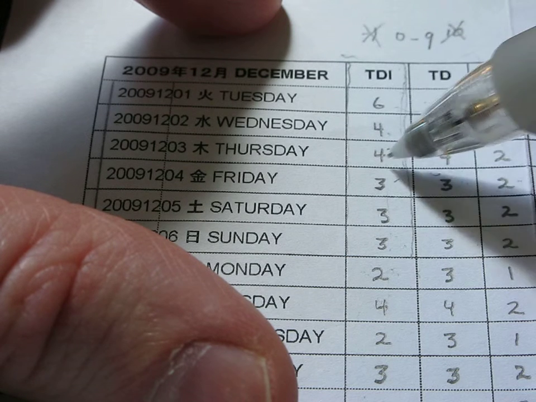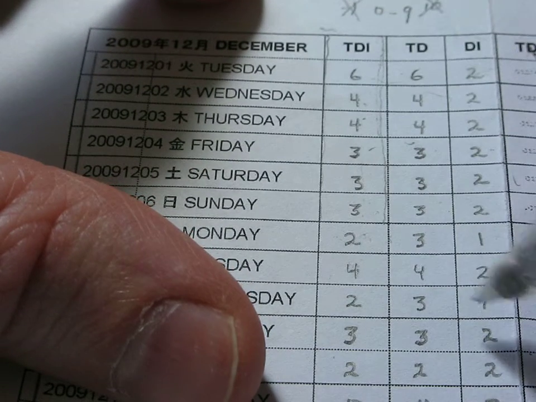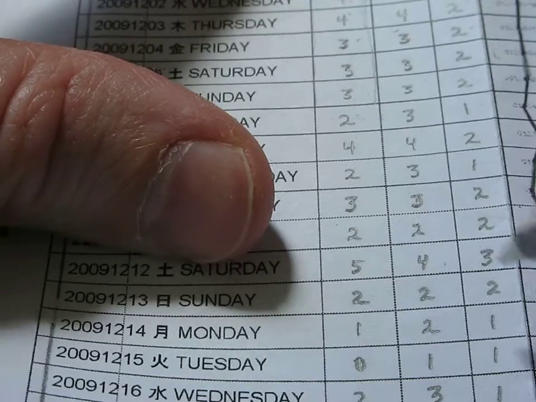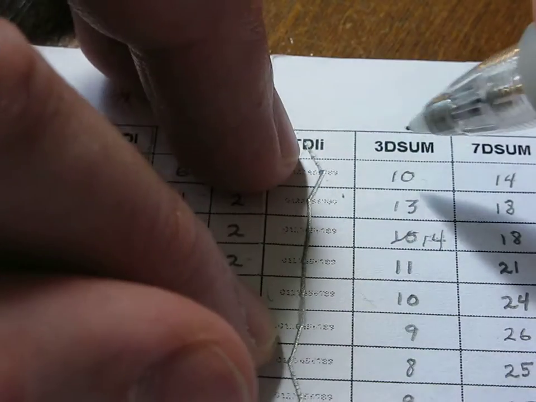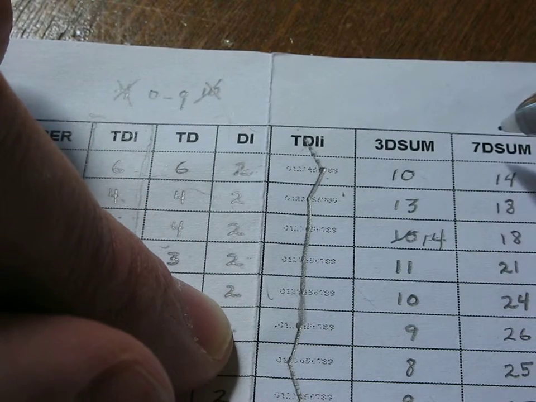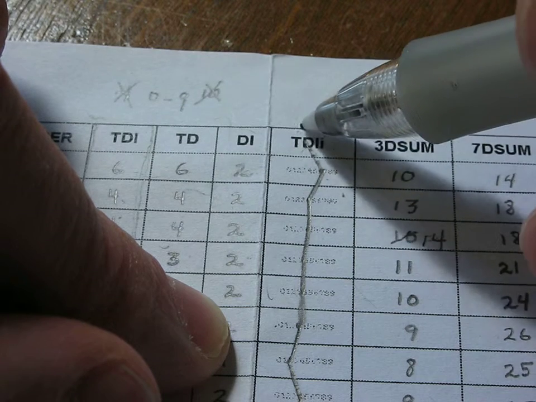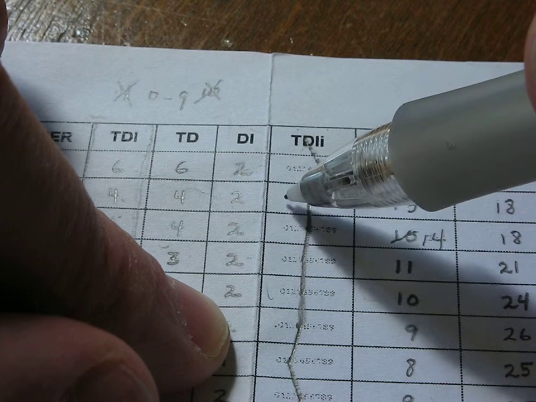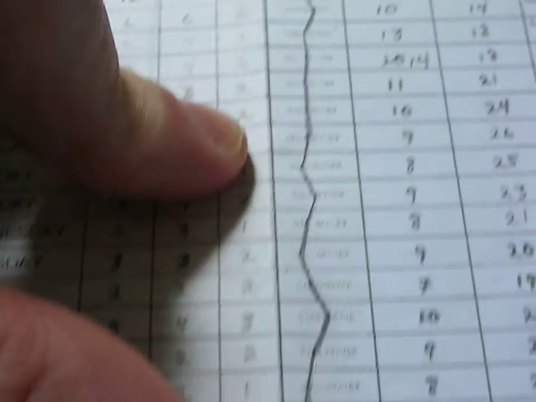These are the same, because they're the same. Here, there's a change. There's one here that has a 3. It goes from 4 to 5. And work out a 3-day sum and a 7-day sum. My task index, I call it, this is just a number from 0 to 9, and I just plot them out so I can see graphically what happened.